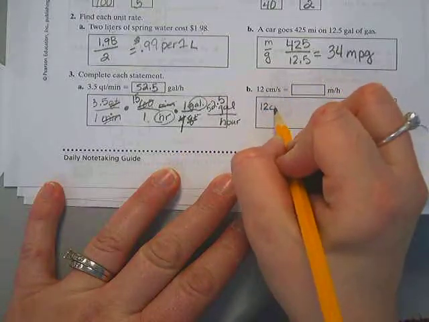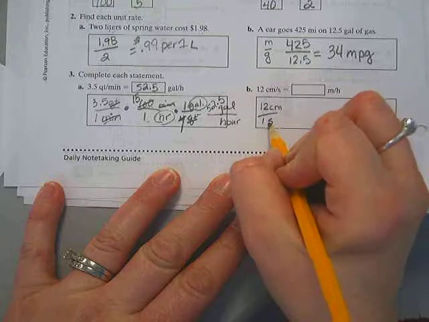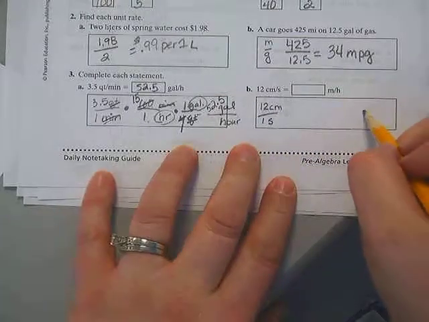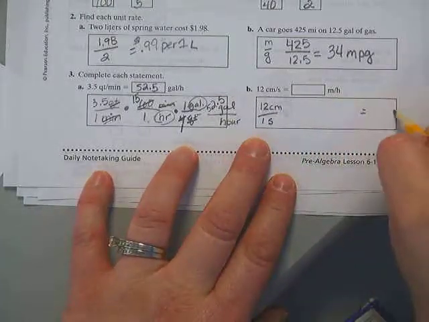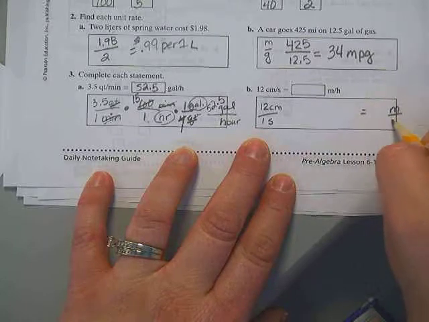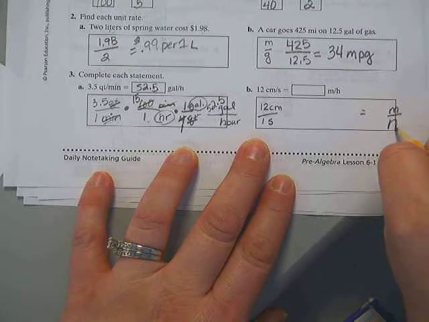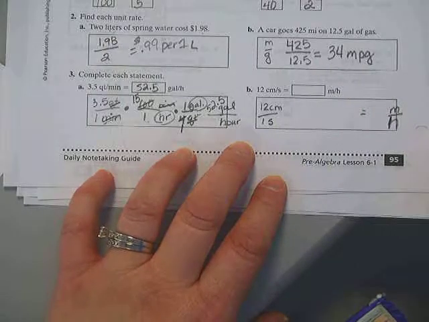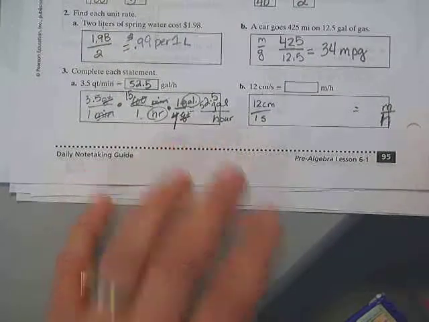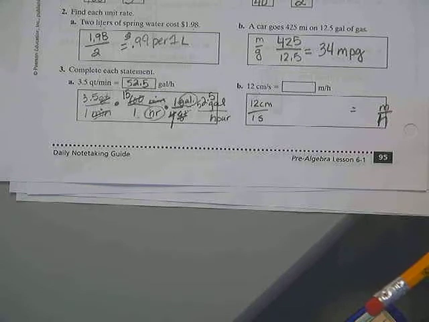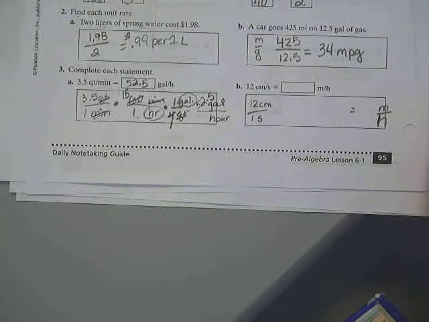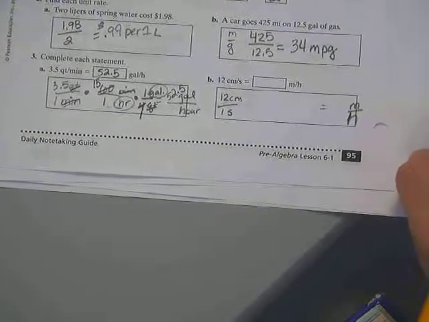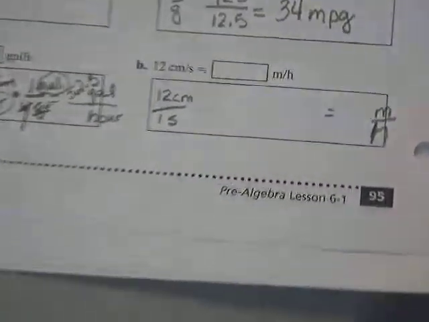And the last one, I'm going to do centimeters per second to miles per hour. So we got 12 centimeters over 1 second. And we're going to know that that's going to equal something miles over hours.